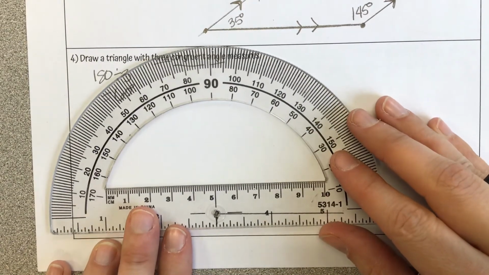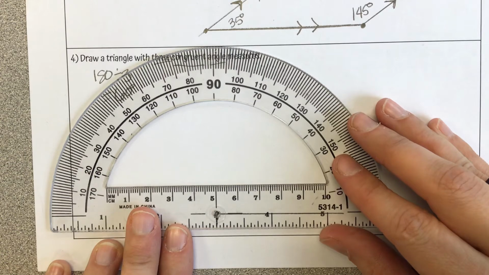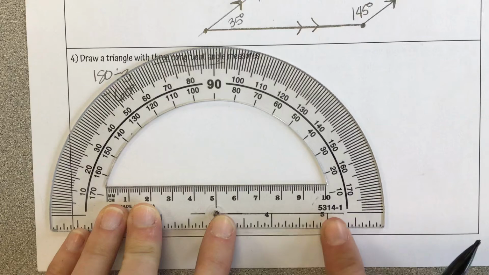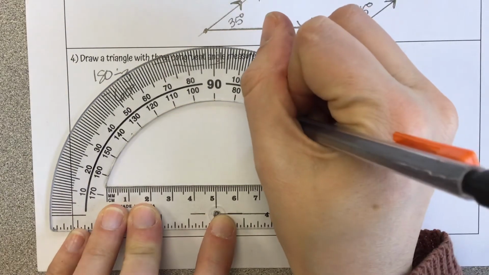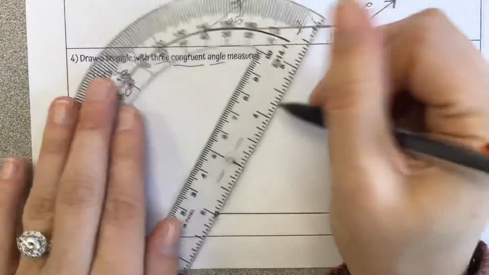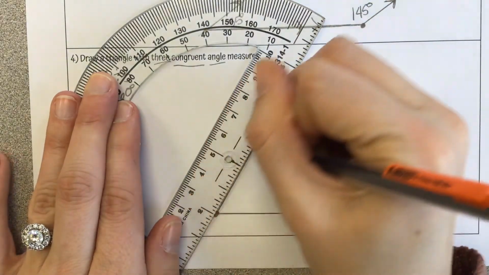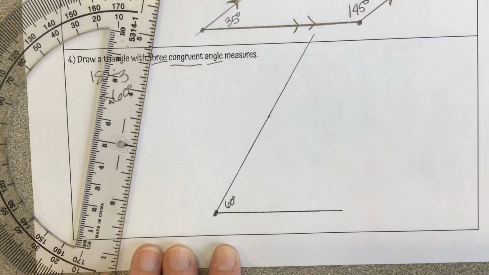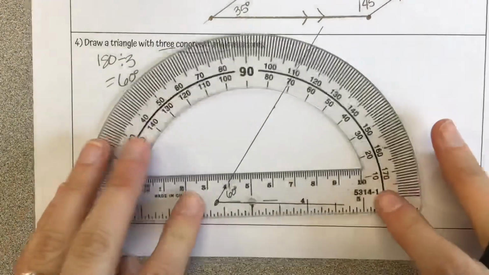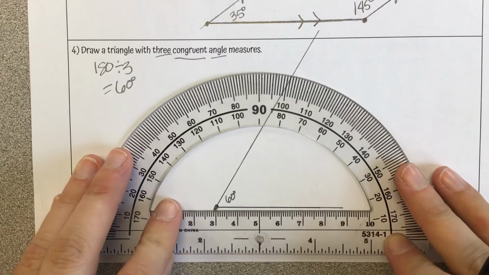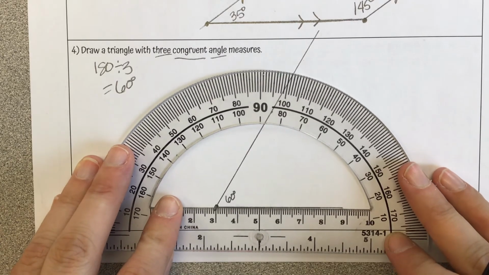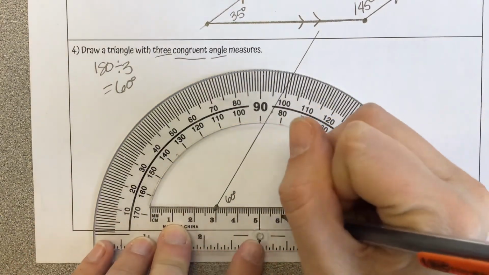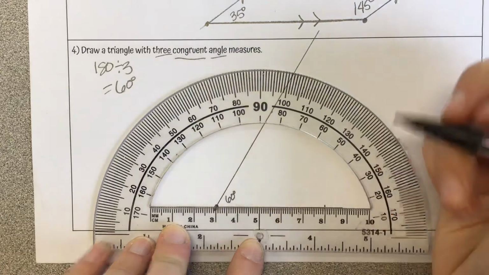So I'm lining up the point, lining up our lines here, finding 60. Well, I'm looking on the right, my 0's on the inside, so 60 is right there. This is a 60-degree angle. I can pick any side length. So let's say I pick 5 centimeters. So I'm going to line up my ruler here. I'm starting at 3, so 5 is going to be at 1, 2, 3, 4, 5 right here.